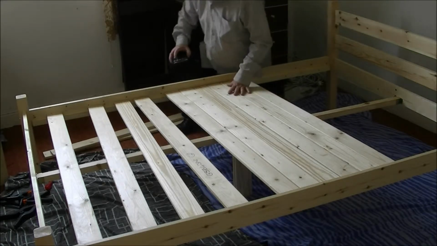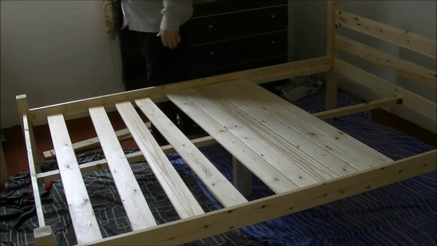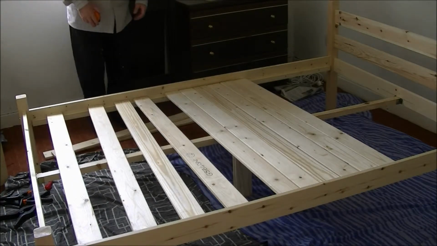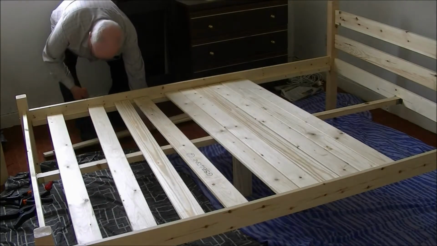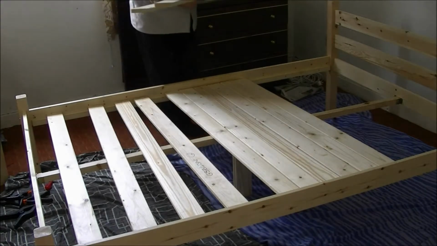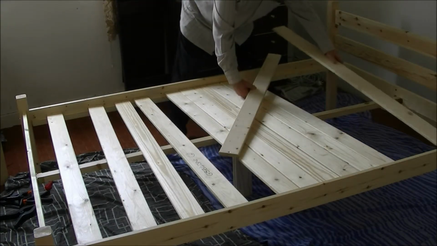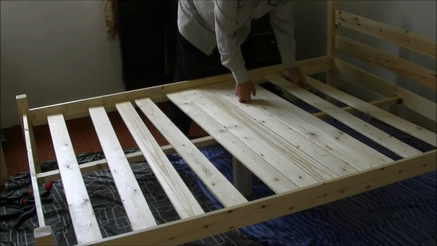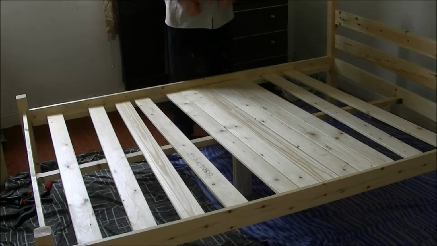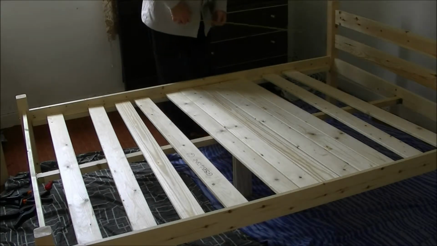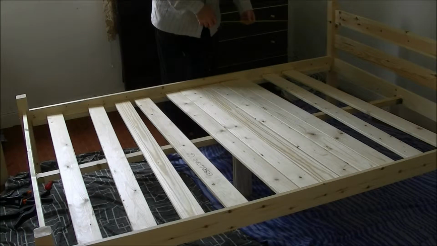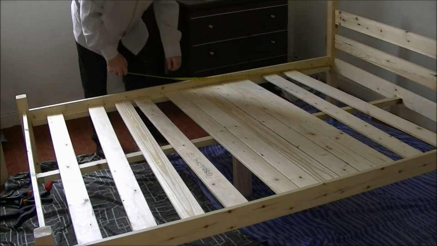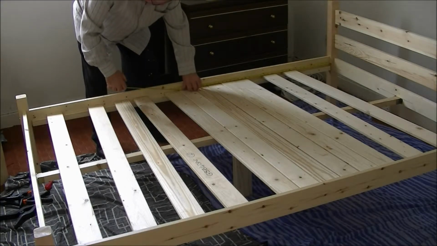Let's get the length of the bed, which is pretty standard. I'll put these back on again first. We have 12 of these, so the number of spaces we're going to want is 13. But let's first check from there to the opposite pole what the length is.